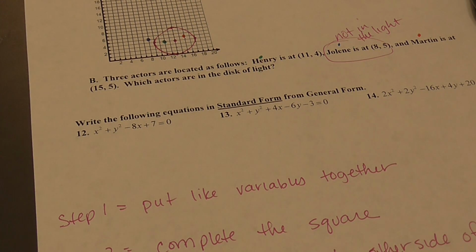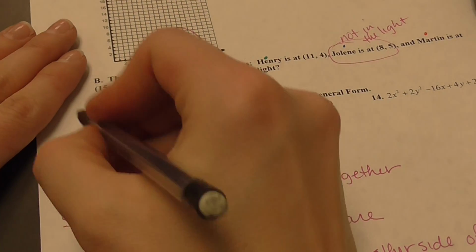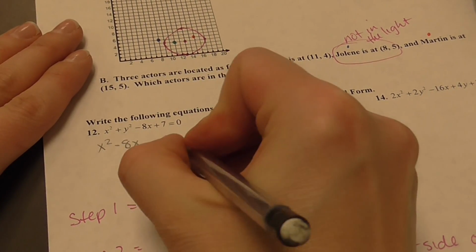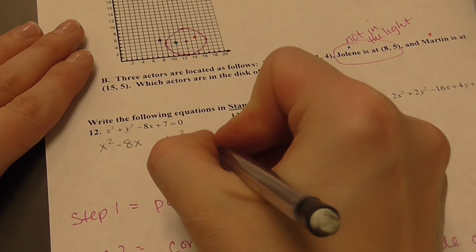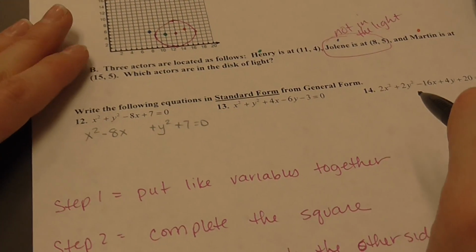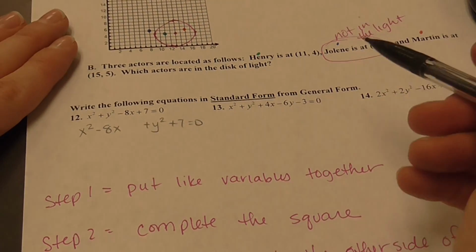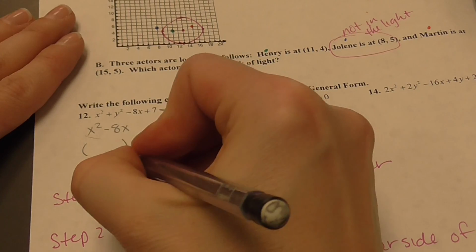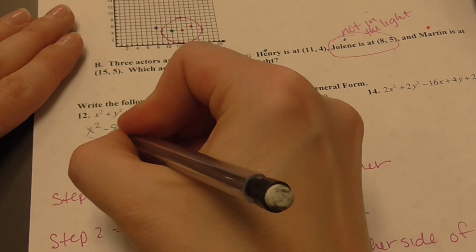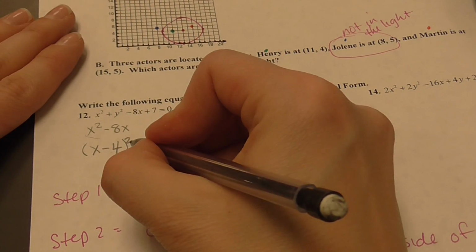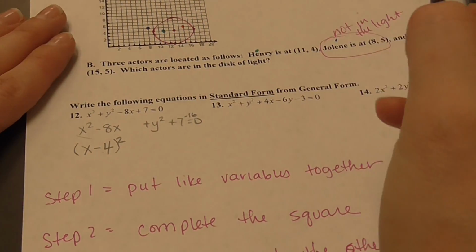Alright, so what we're going to do for this first one is we're going to put your x's together. So x squared minus 8x plus y squared plus 7 equals 0. Alright, y squared, I don't have anything that I need to try to complete the square with because it's just by itself, it's complete. But this guy I do. This is where we use that shortcut where I say x and then half of this number is -4 squared. Negative 4 squared is 16, so I'm going to subtract it from this side.